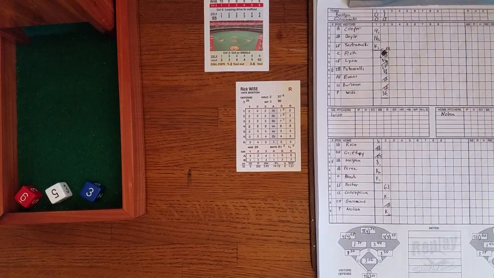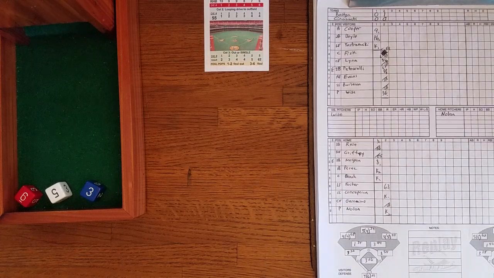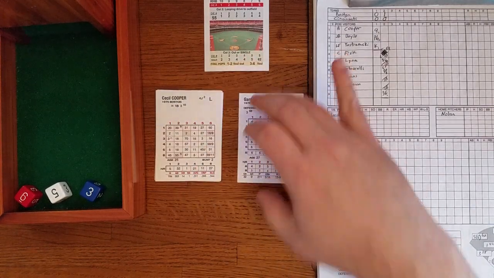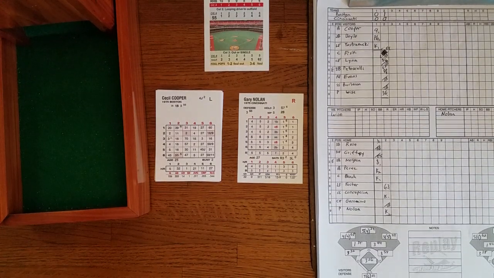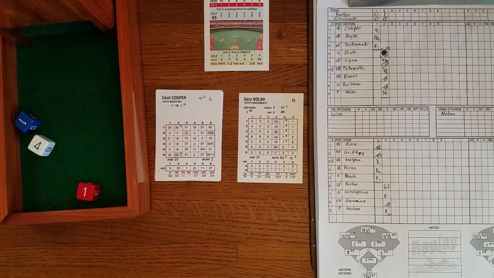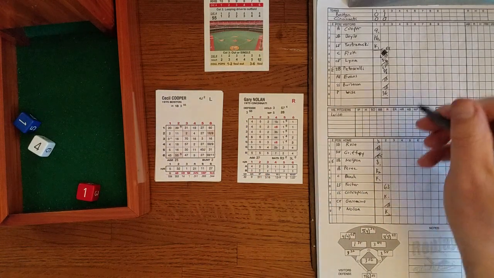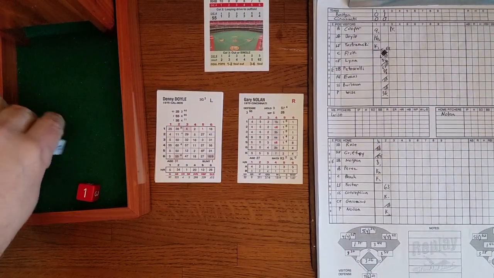So nothing doing. The base hit by Geronimo did allow Nolan to get out of the way, just like with Boston, Burleson getting the hit allowed Rick Wise to get out of the way. So now both teams will have their leadoff man starting the third. So here's Cooper. 1-4 is a 4, 1-1 is a 4, a total of 8. That's a pop up to third. Pete Rose right there, 1 away. Brings up Denny Doyle.